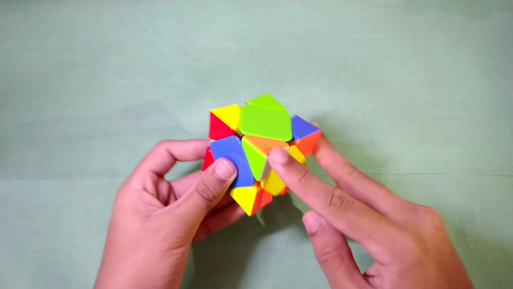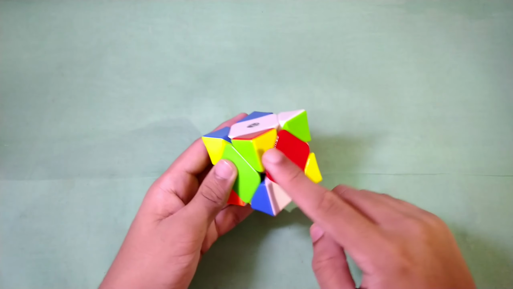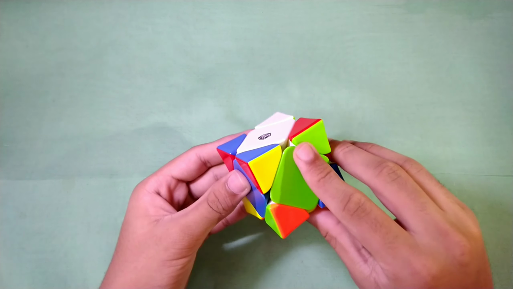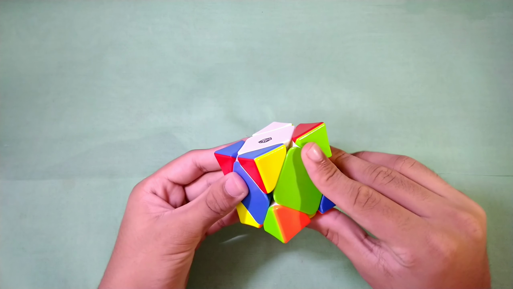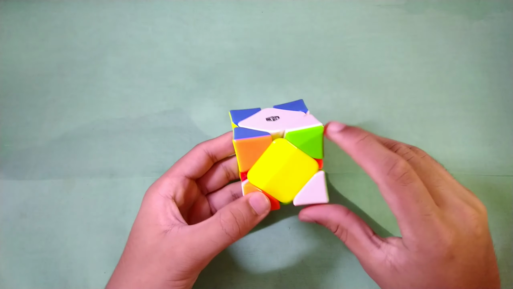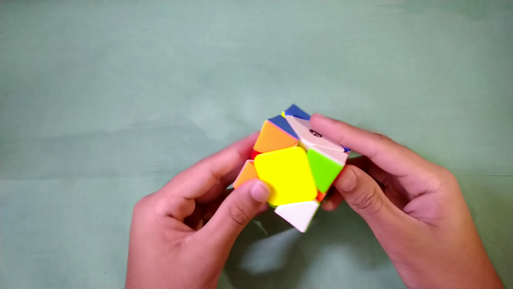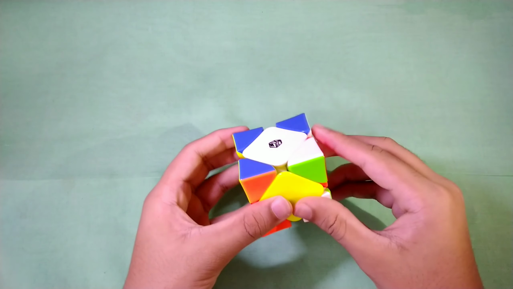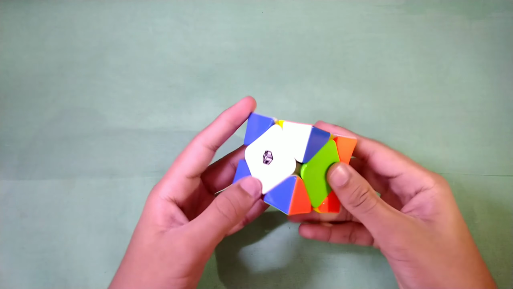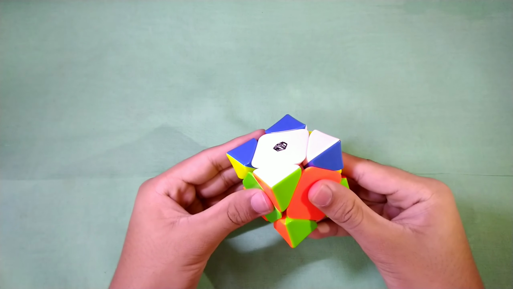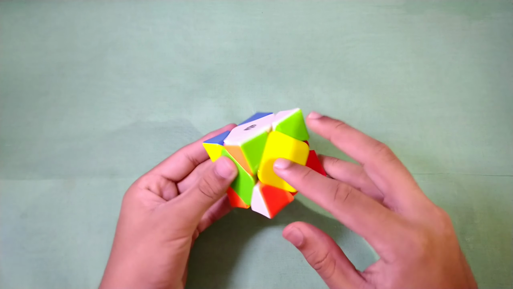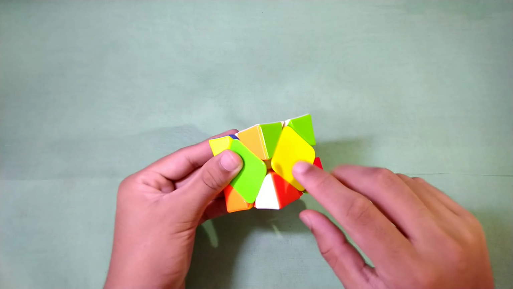I have the white, green and orange corner here, which will come here. As you can see, I can't do a simple one move to insert it. Since the corner is facing down, I will turn this layer twice so that I get it facing to the front. And even now I can't insert it. So what I'll do is I'll turn this layer, and then I will insert the corner. And then I'll insert the corner which we had taken out previously. So now as you can see, we have got the corners in their correct places.